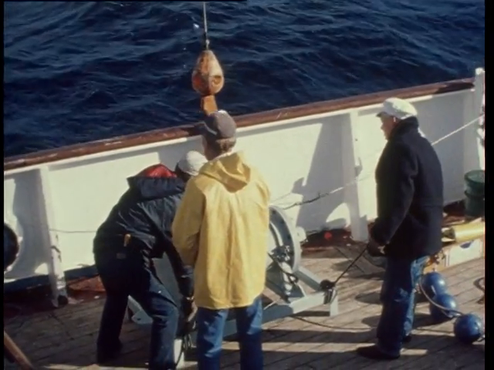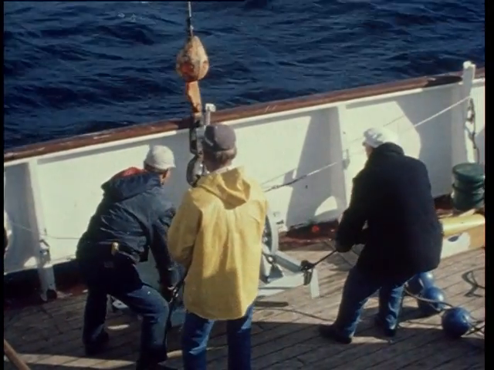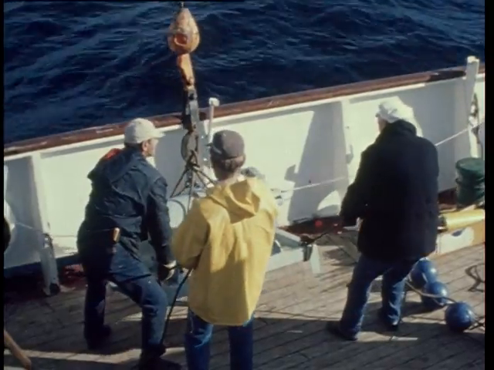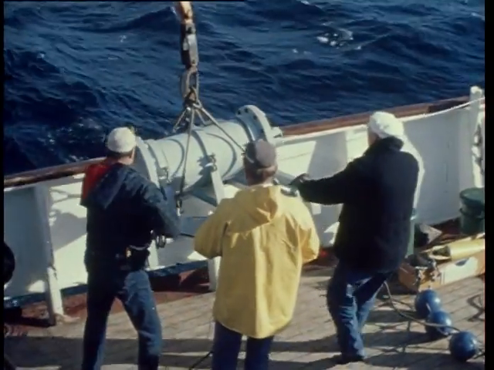Another shallow water capsule developed by the French Navy also uses the remote recovery system, but with a steel wire instead of a rope.